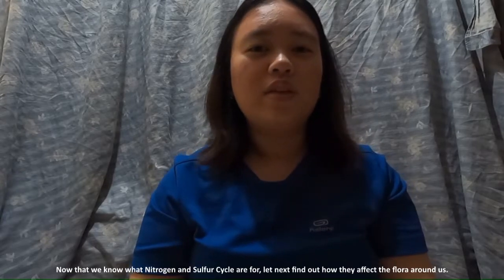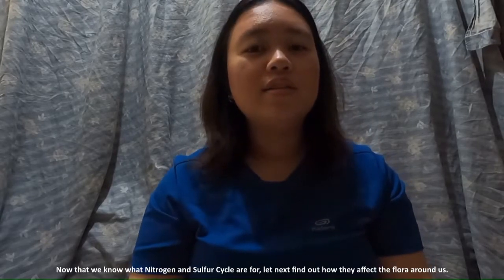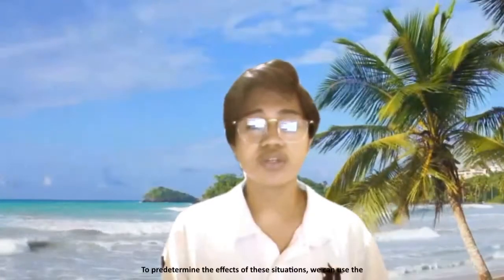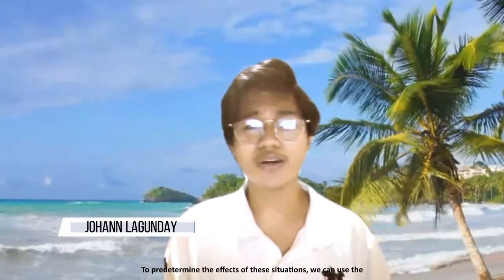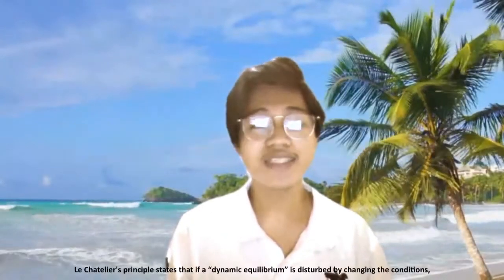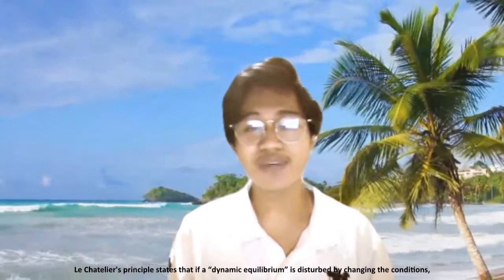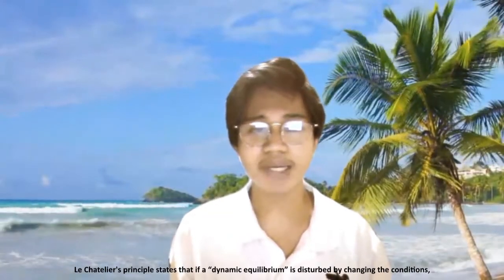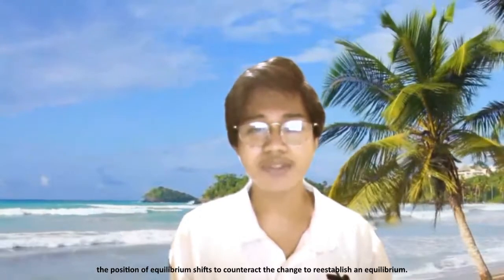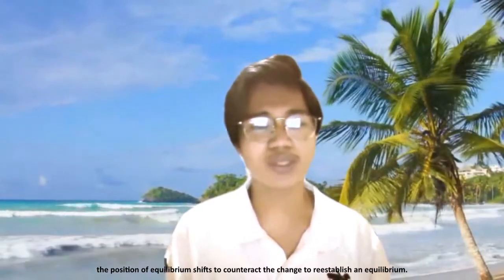Now that we know what nitrogen and sulfur cycles are for, let's next find out how they affect the flora around us. To predetermine the effects of these situations, you can use Le Chatelier's principle. Le Chatelier's principle states that if a dynamic equilibrium is disturbed by changing the conditions, the position of equilibrium shifts to counteract the changes to re-establish an equilibrium.